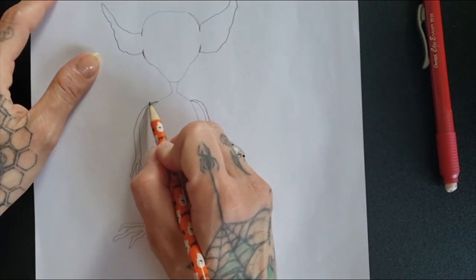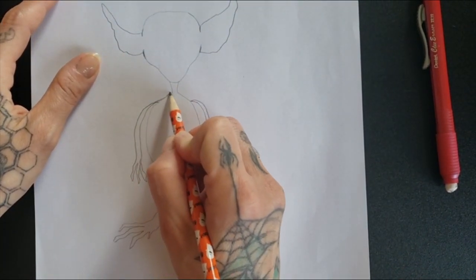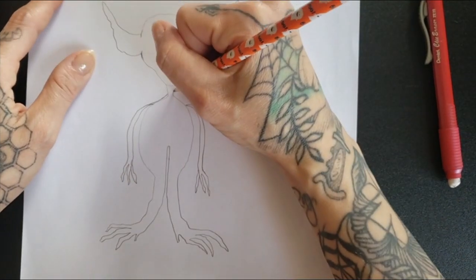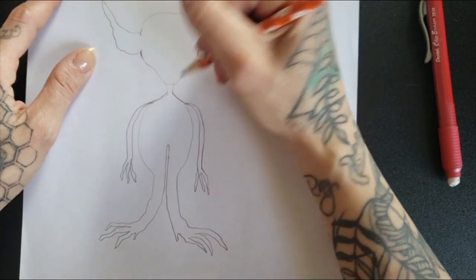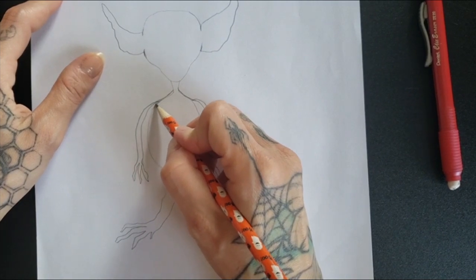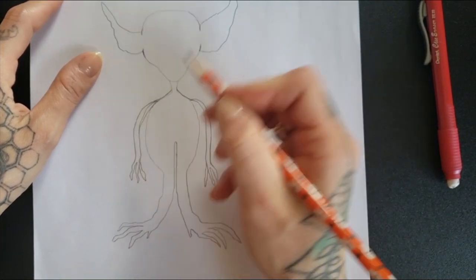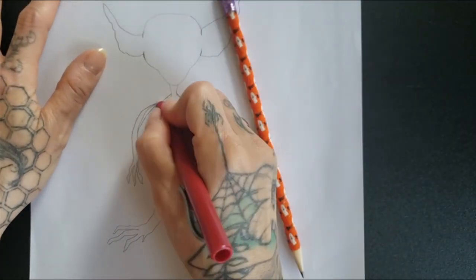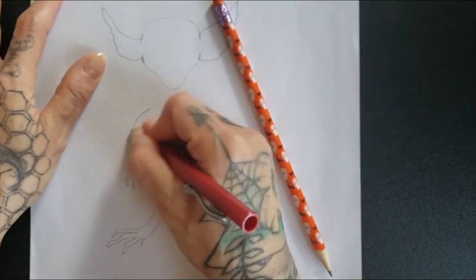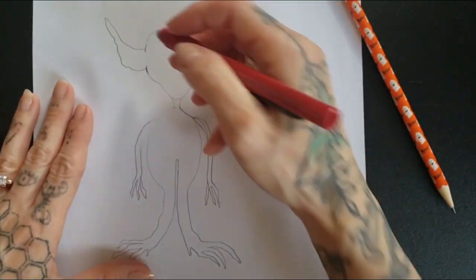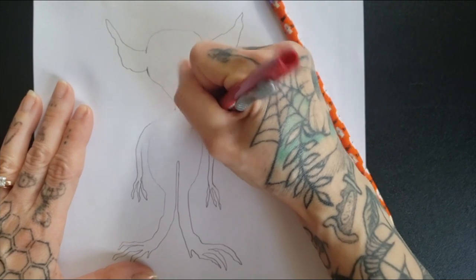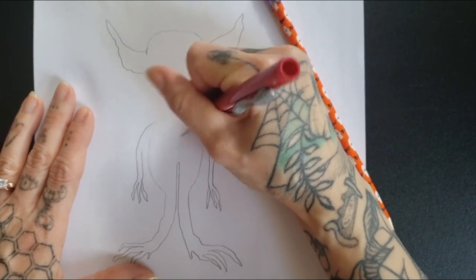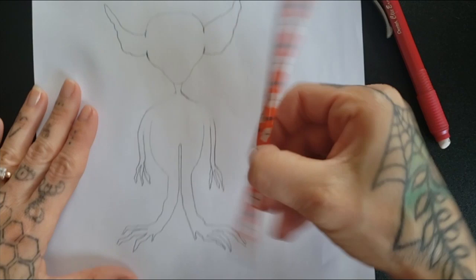Okay, this needs to be better shaped. I don't like any of that. Okay.